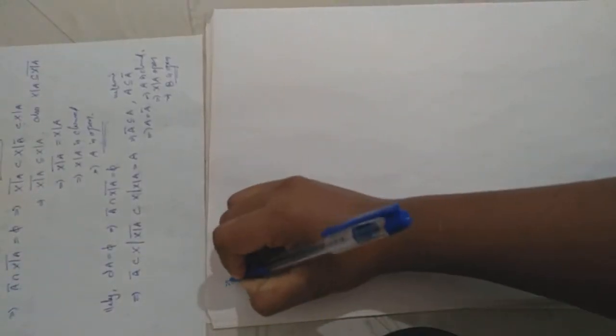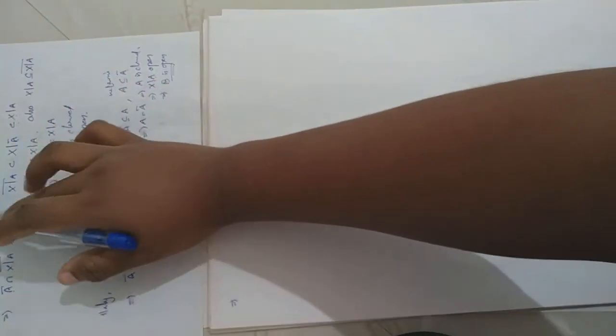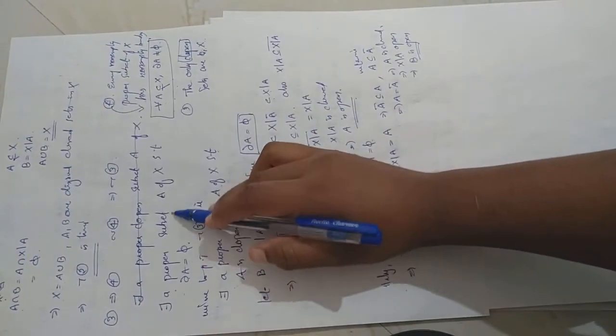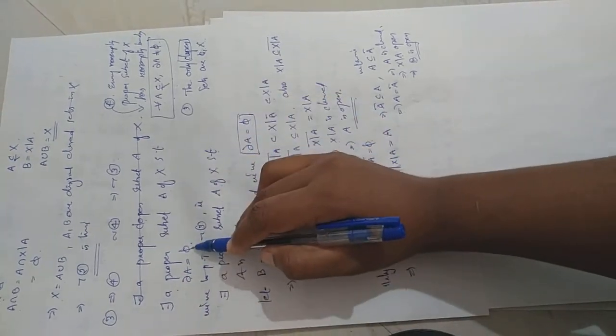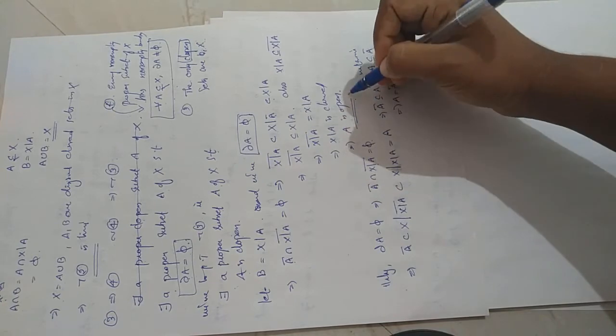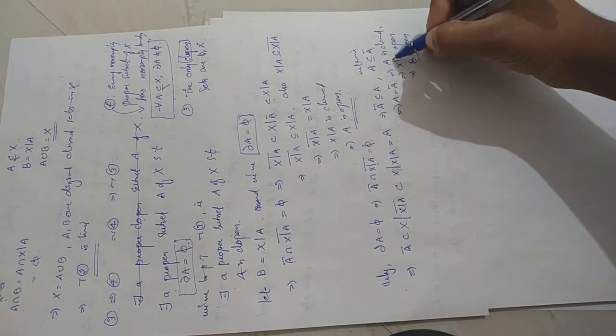We assumed that there is a proper subset A of X such that del of A equal to empty. When del of A equal to empty, I can prove that A is open and A is closed.